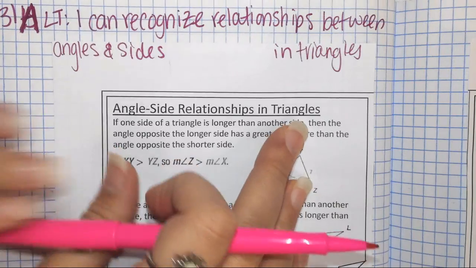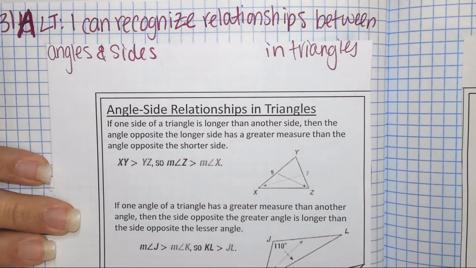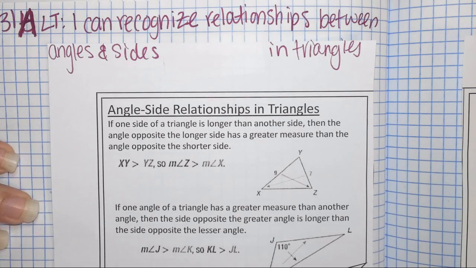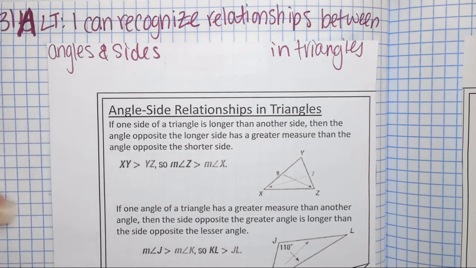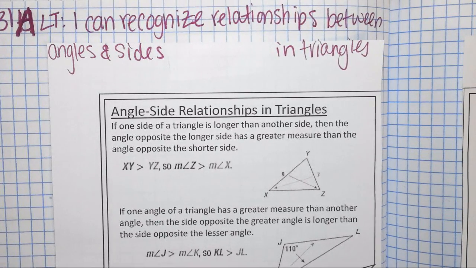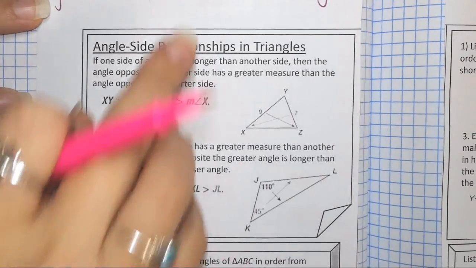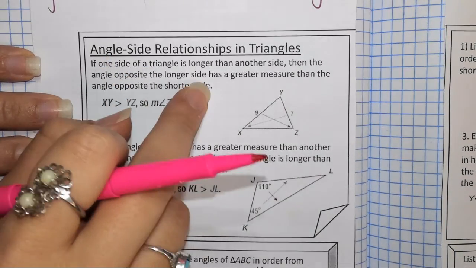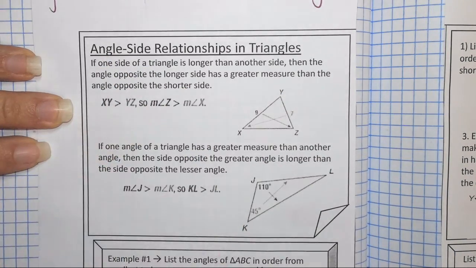We are talking about relationships between angles and sides in triangles. If you have a giant angle, across from it is going to be a giant side. If you have a baby angle, across from it is going to be a baby side. It's not that difficult. So if one side of a triangle is longer than another side, then the angle opposite the longer side has a greater measure.